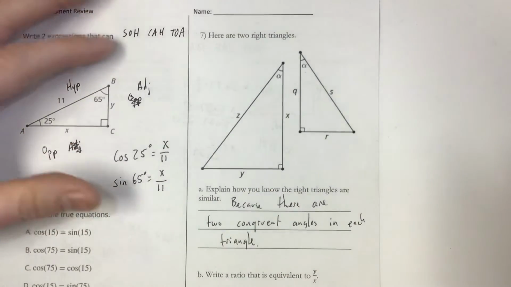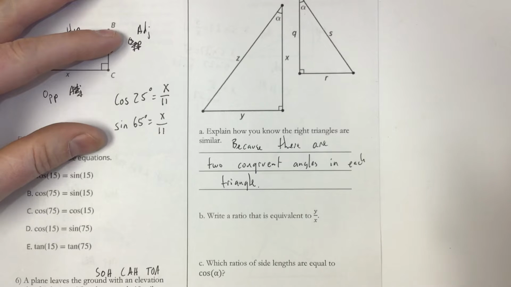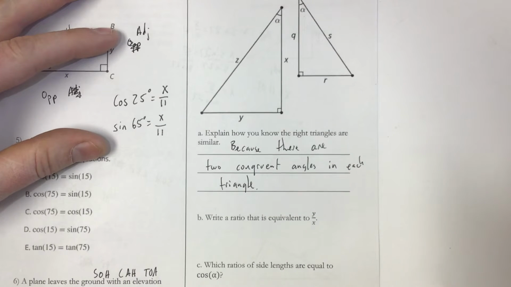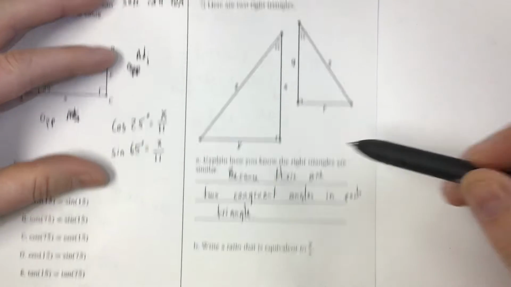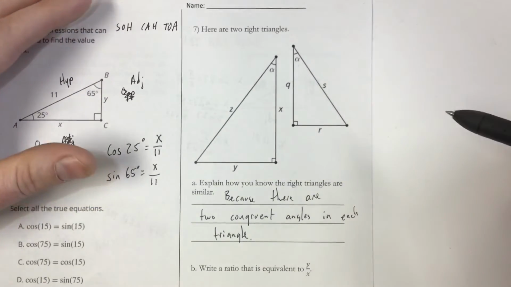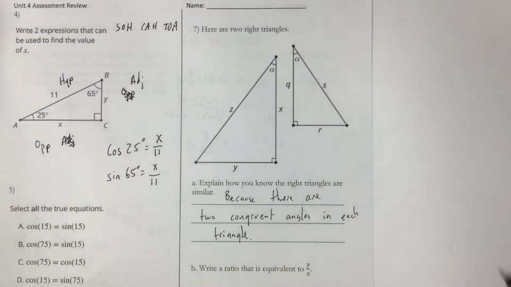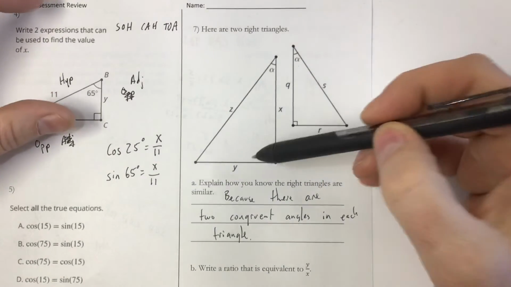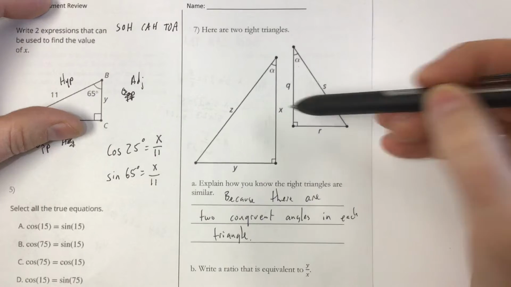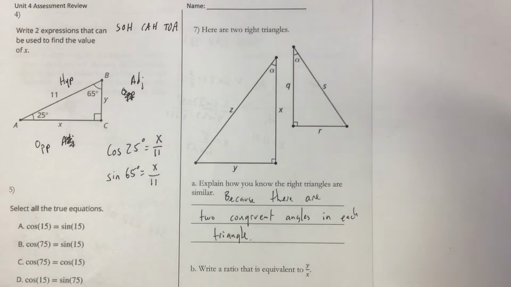Okay? All right, so part B says write a ratio that is equivalent to y over x. When we're looking at triangles that are similar, what we've been talking about with trig is that the sides are proportional when they are similar triangles. So if I look at y over x, if I take this y and divide by this x, I'm going to get some value. I don't know what the value is, but we don't need to know what the value is because this triangle has that exact same relationship because they're similar triangles.